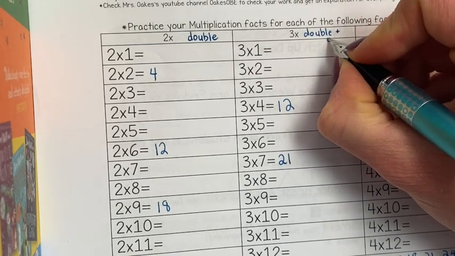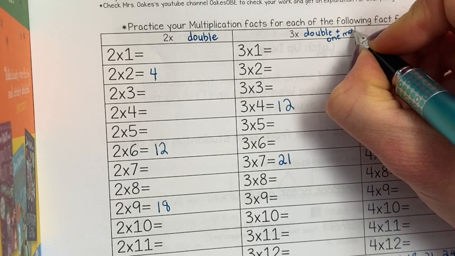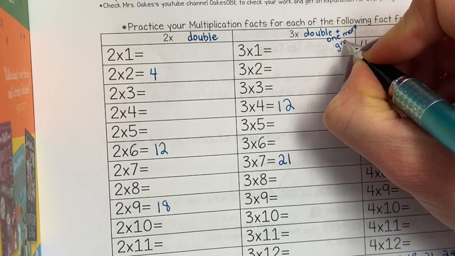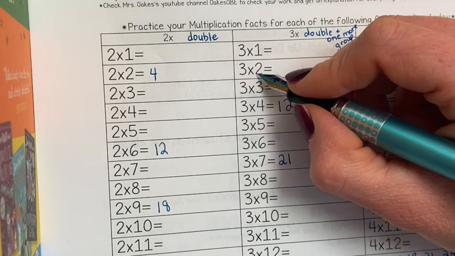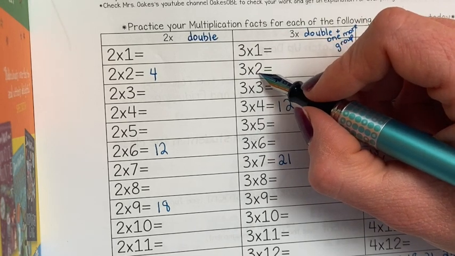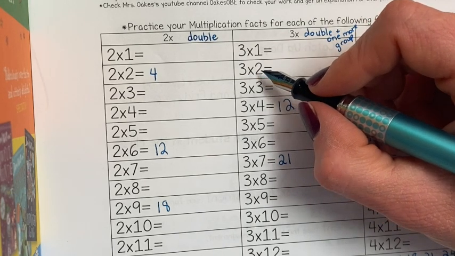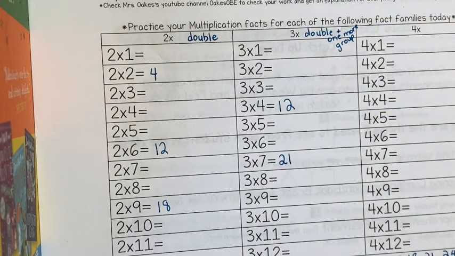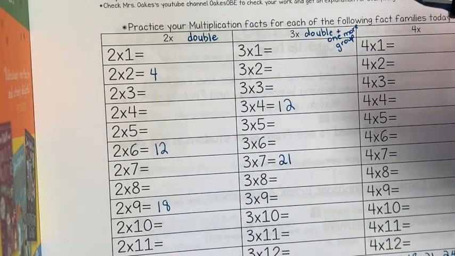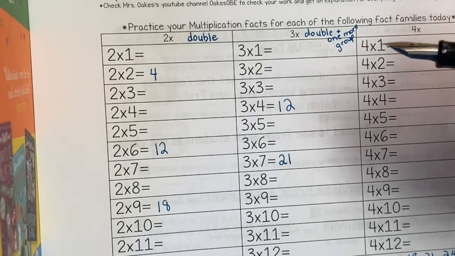So 3 times 2, double 2 is 4, and 1 more group of 2 is 6.